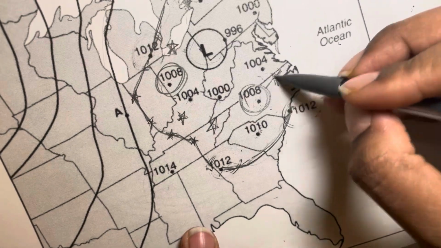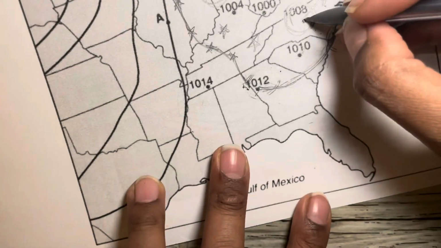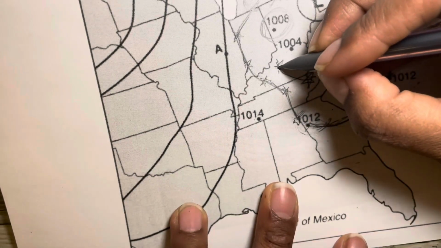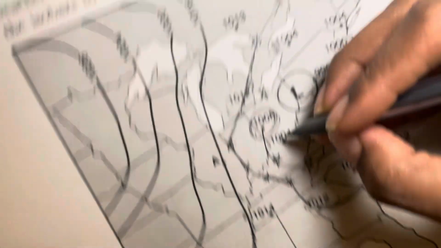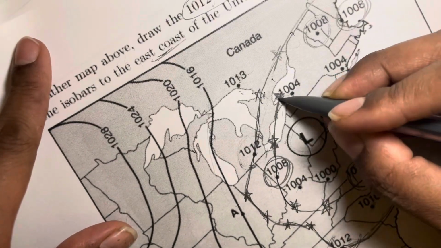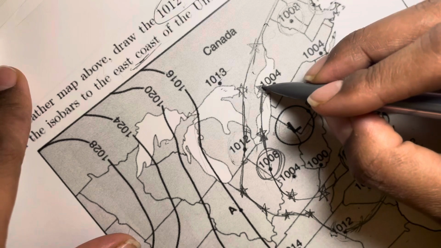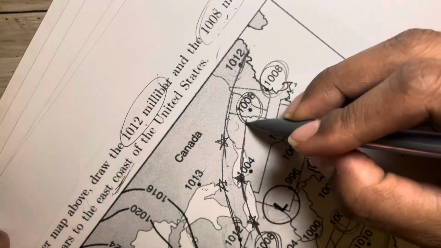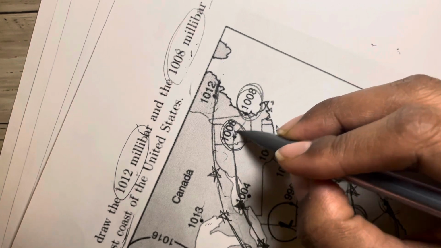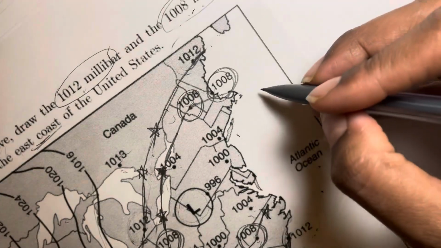So let's connect the star to this 1008 dot, and then this dot can connect to this star. This star can connect to this star, can connect to this 1008 dot, and this dot can connect to this star, can connect to this, and then this star can connect to this 1008 dot, and this dot can connect to this 1008 dot.